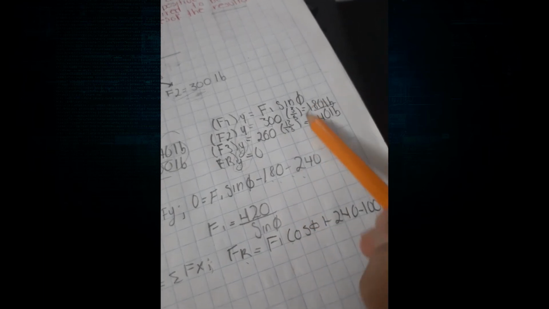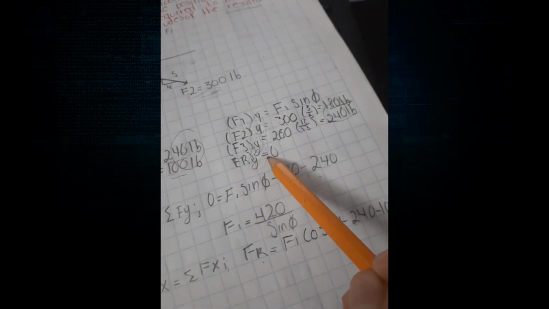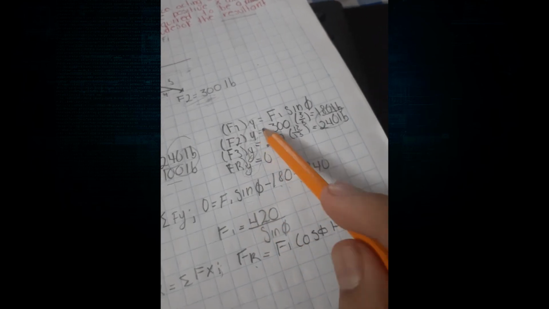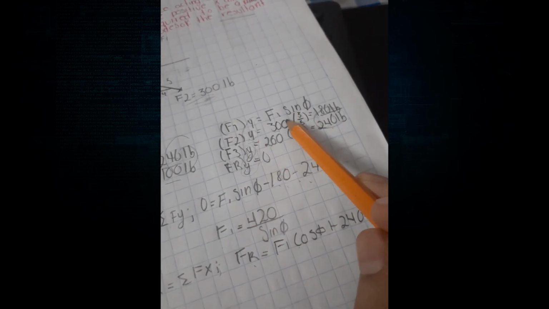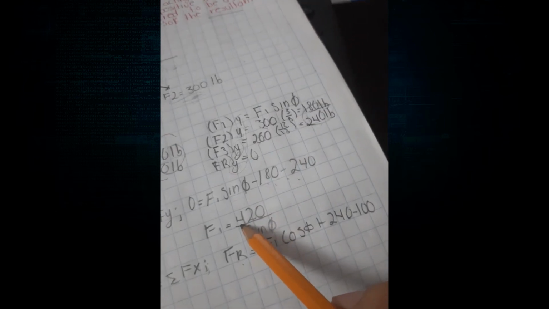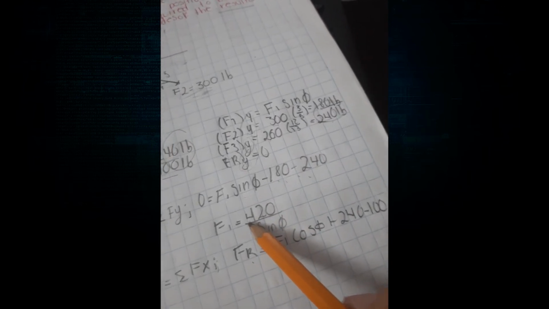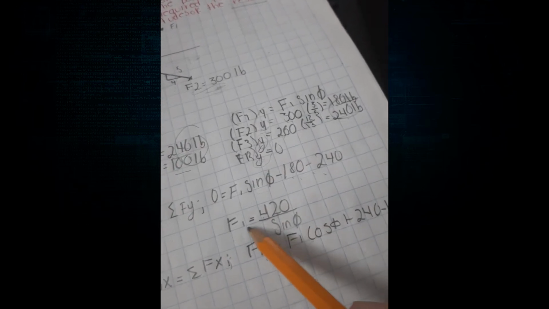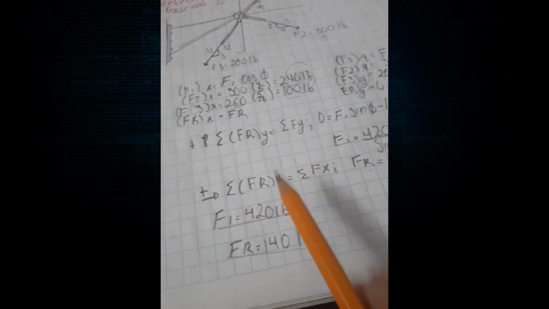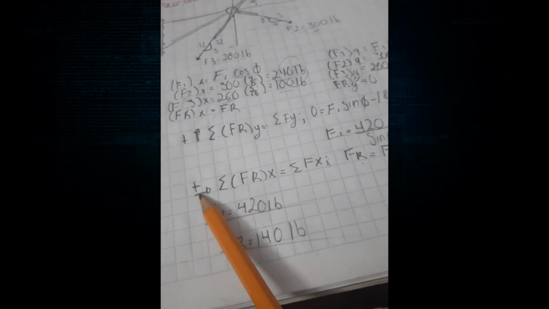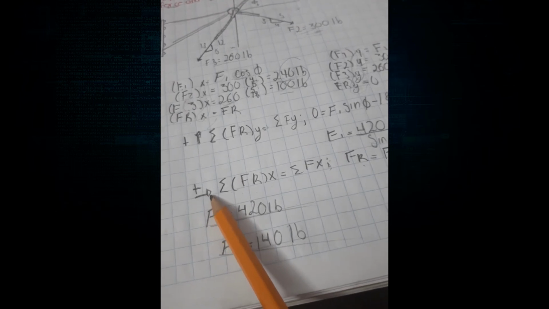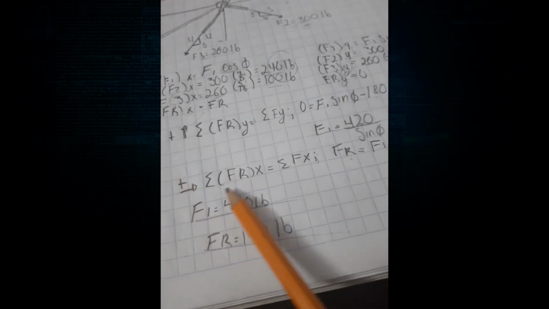This is equal to this part in the y-axis. Important, because it is the y-axis, we need to work with the sine, and this is equal to 420 divided by sine because it is F1, and the other part is the summation in the x-axis, but positive in the two cases.